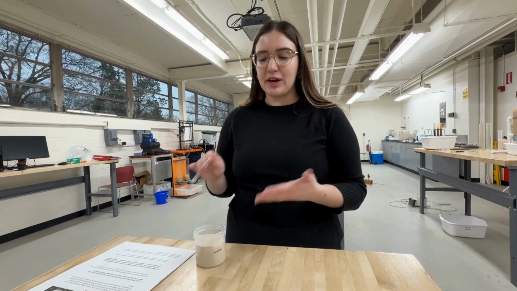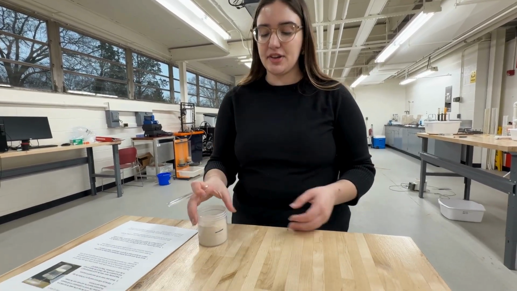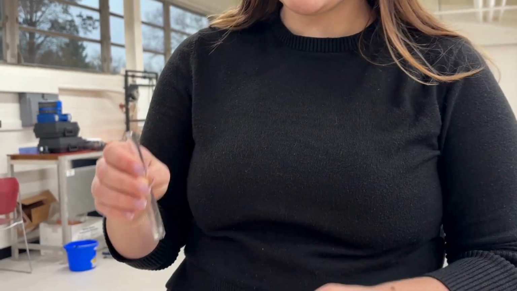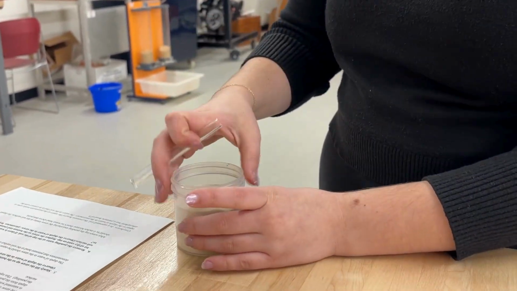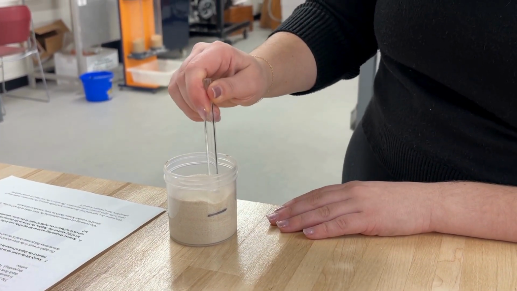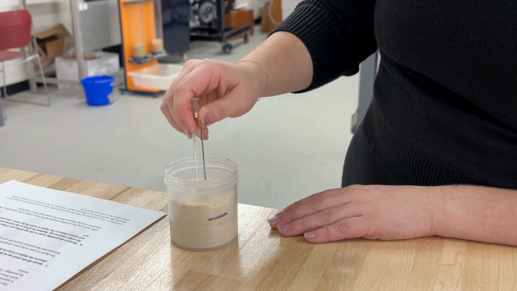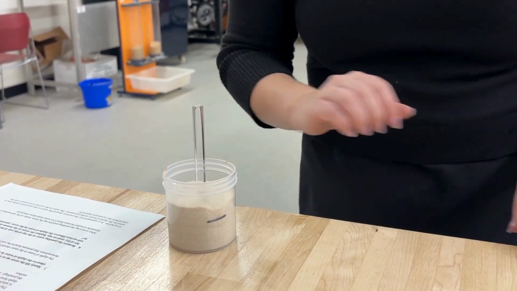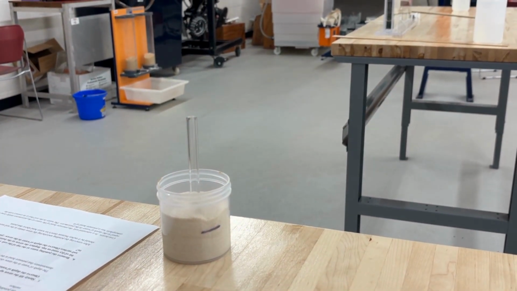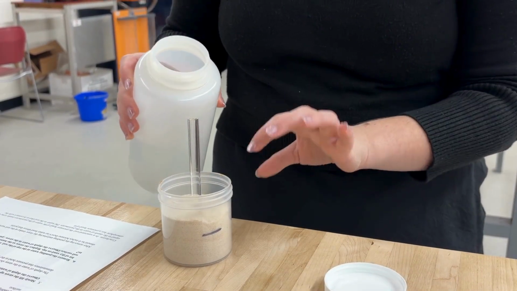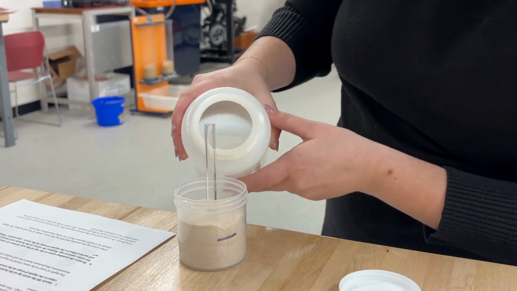All right, so for our last activity, we're going to look at the pressure head in a saturated soil. So here I have what's going to be our piezometer that we're going to use, and then just a jar full of sand. And so what I'm going to do is stick the piezometer down into about where this black line is. And then I'm going to get some water, and pour in the water until we have a little bit of ponding above the soil surface.